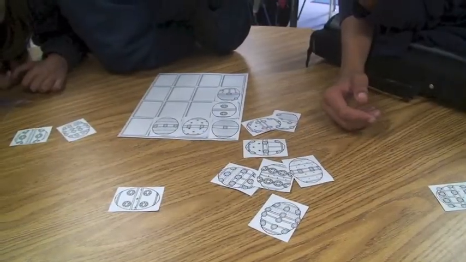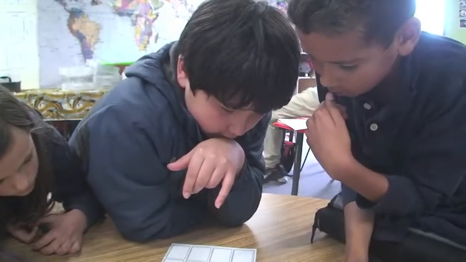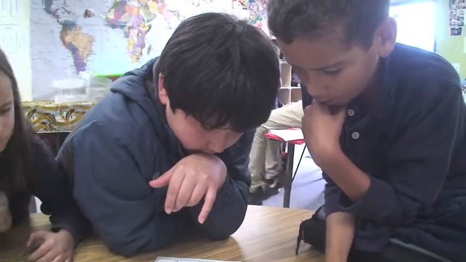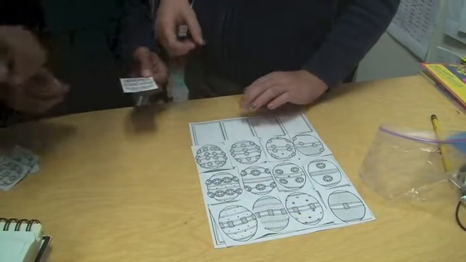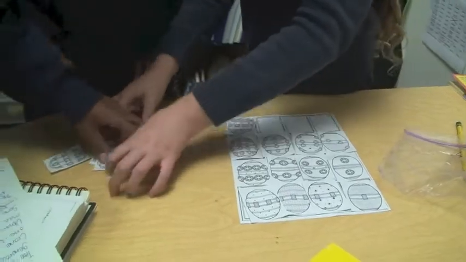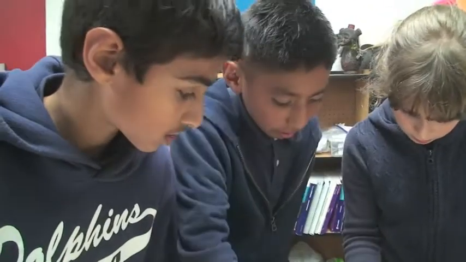But is there a 2, 3? Yeah, I think that's right. And next, for 1 row, I don't think that's right. Then it comes this one. Goes here. No, this one. Then this one. Then this one.